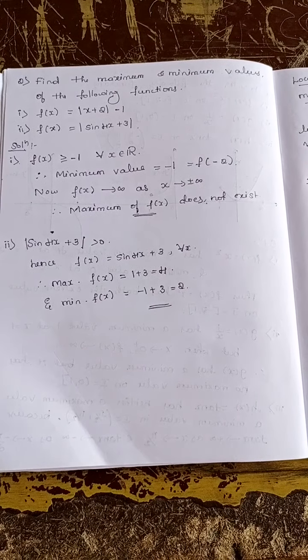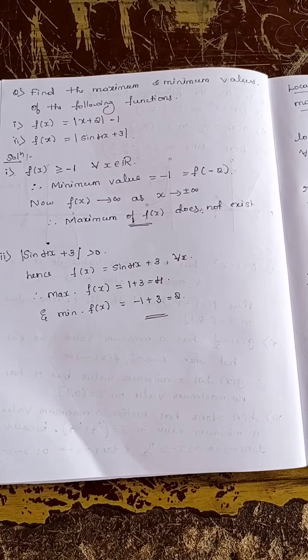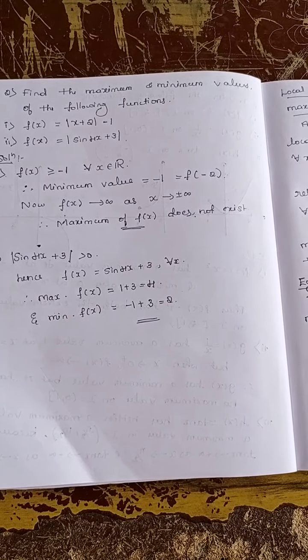Next, find the maximum and minimum values of the following. First one, f of x is equal to mod x plus 2 minus 1.